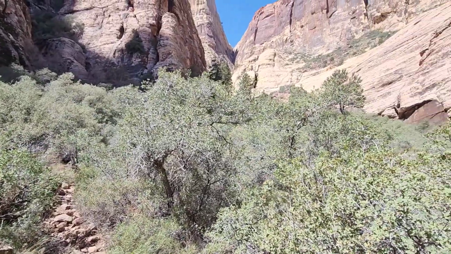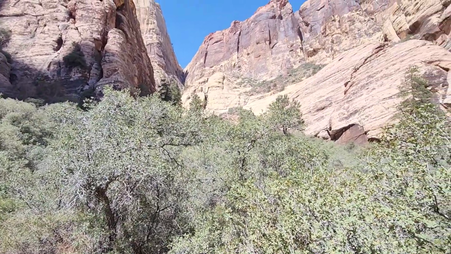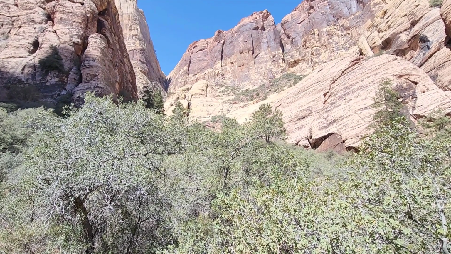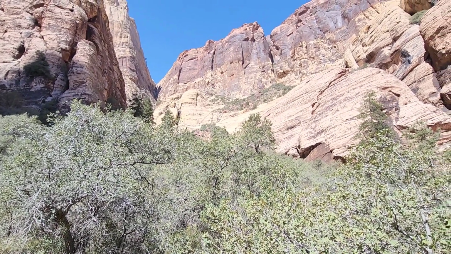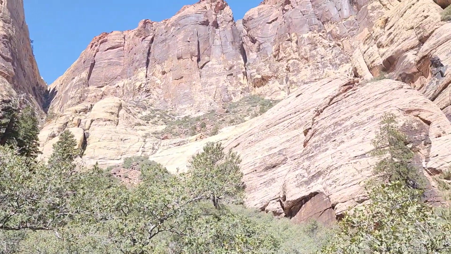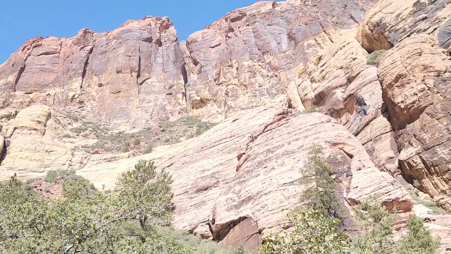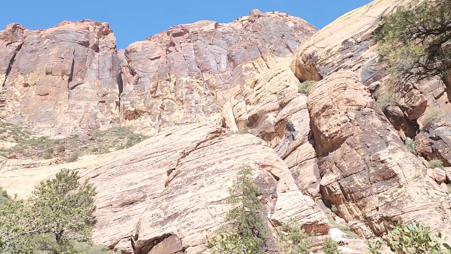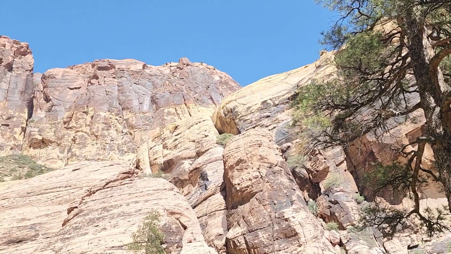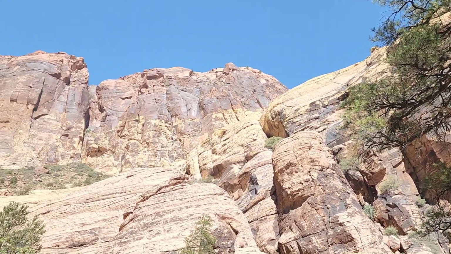So it looks to me as if the route that we want is going to be right up, hugging the edge of that cliff face up to the top, then take a left and head up to the summit.